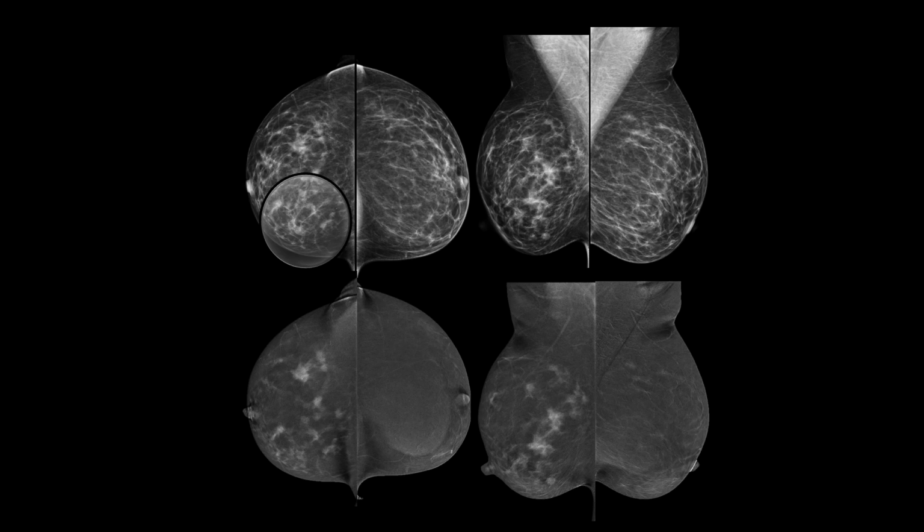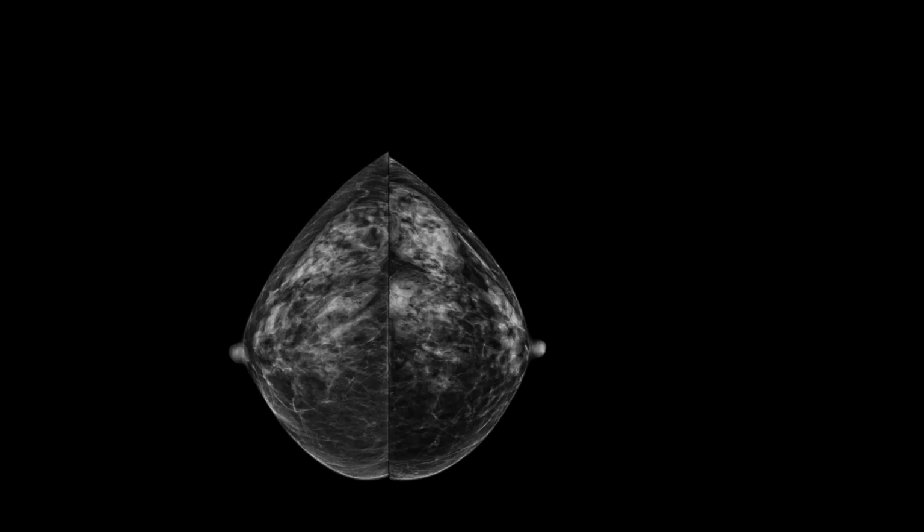They cannot see an MRI. They cannot read an MRI. They can read that. So that's very, very useful for them.